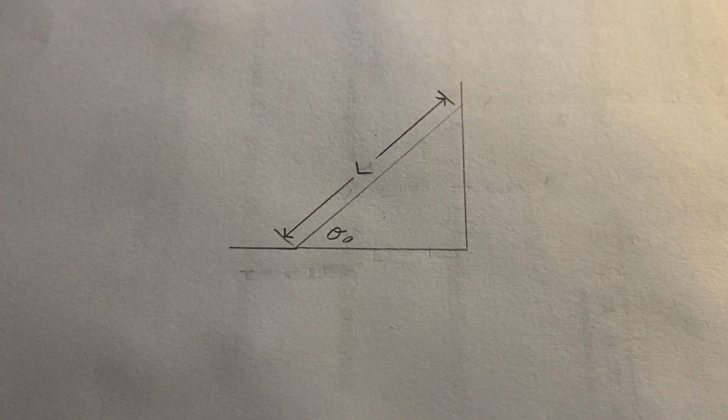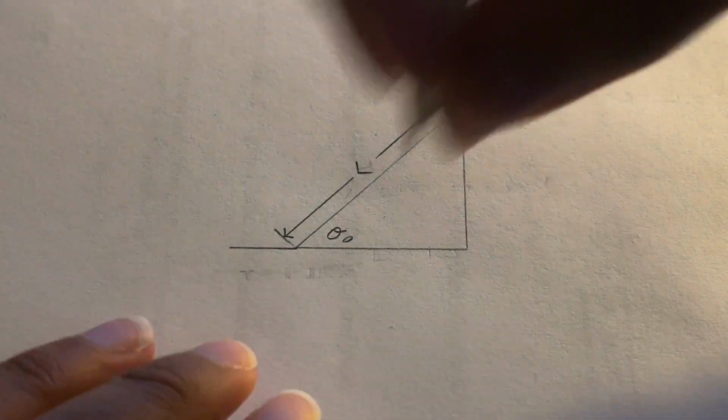The following question describes a situation in which a uniform ladder of mass m and length L rests against a smooth wall at an angle theta naught. The question then asks what is the torque due to the weight of the ladder about its base. In order to answer this question, we can use the equation for torque, which is torque equals radius times perpendicular force.